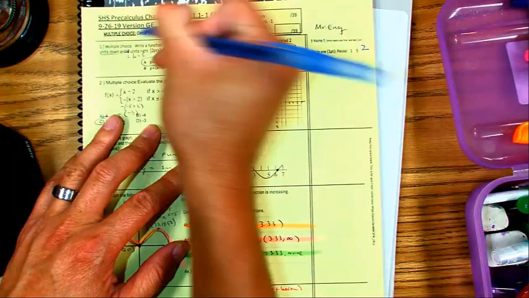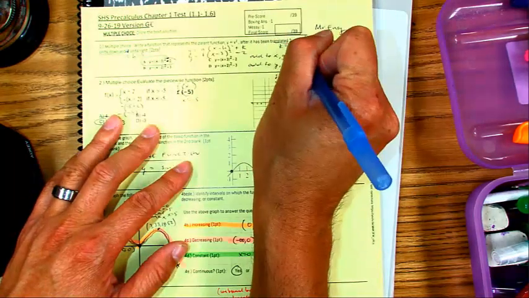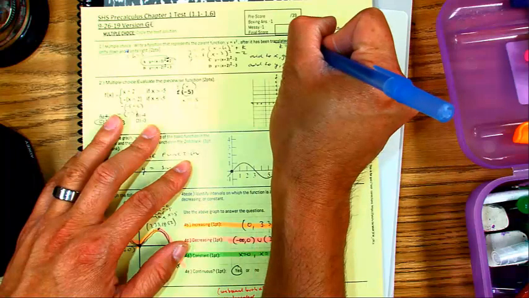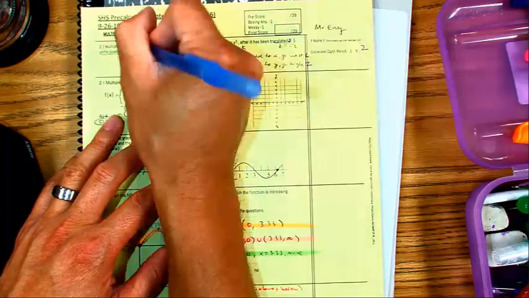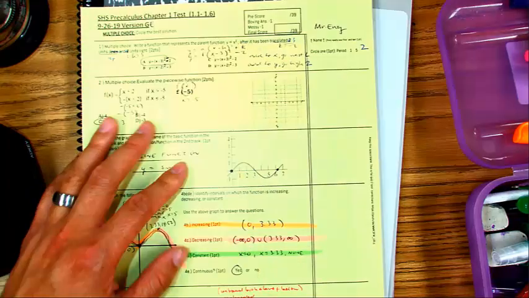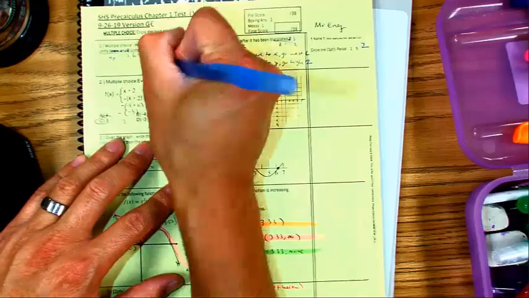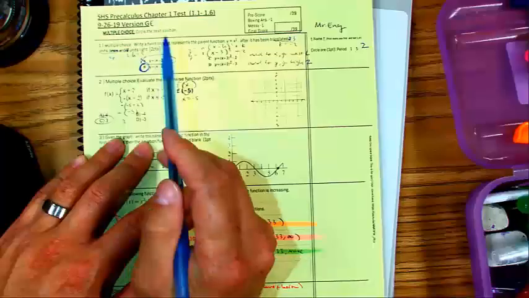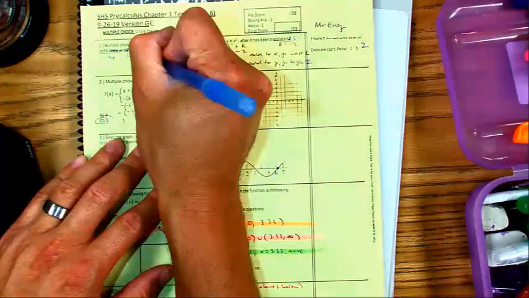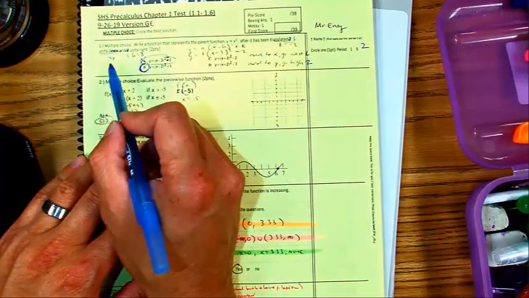Once we shift it 2 units to the right, and then it has been translated 3 units up. Then that would be choice B. 2 units to the right, and then up 3 units.